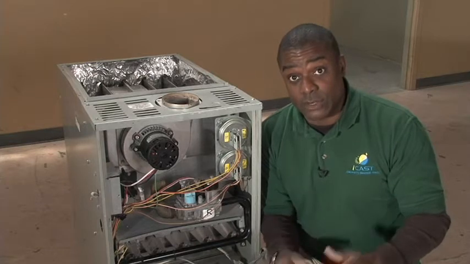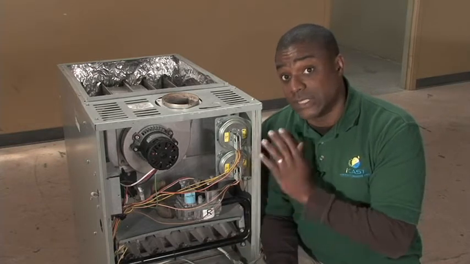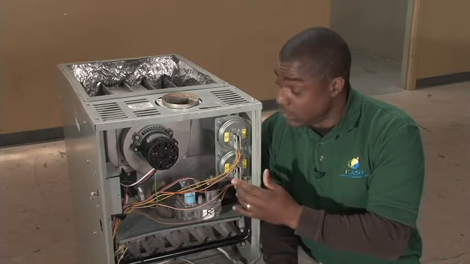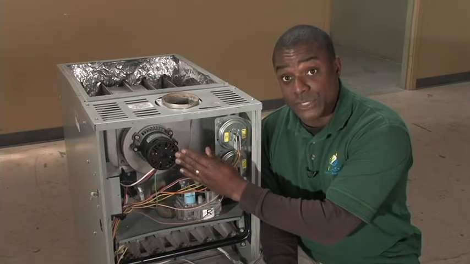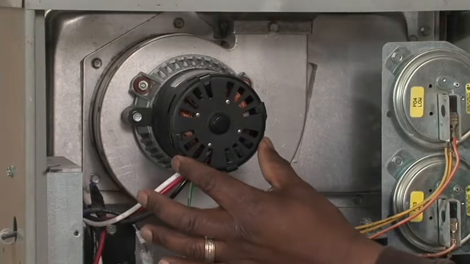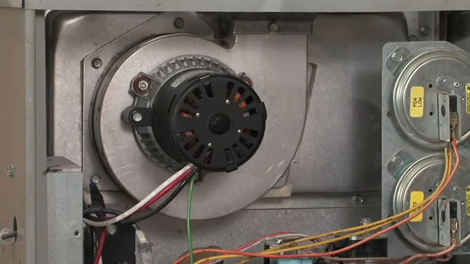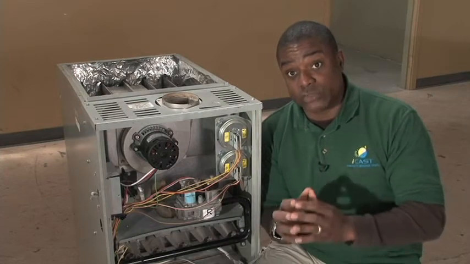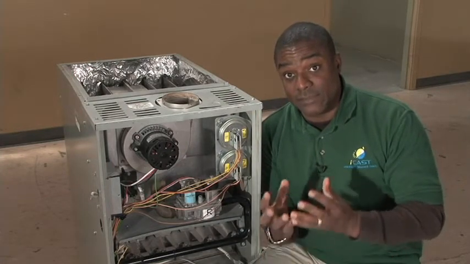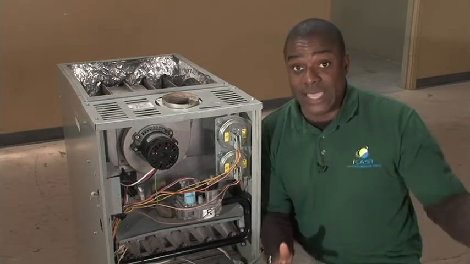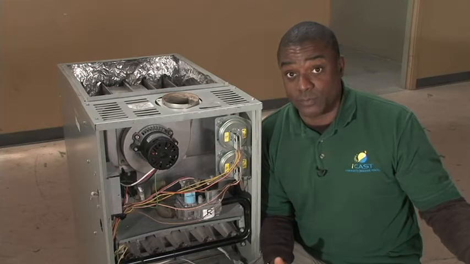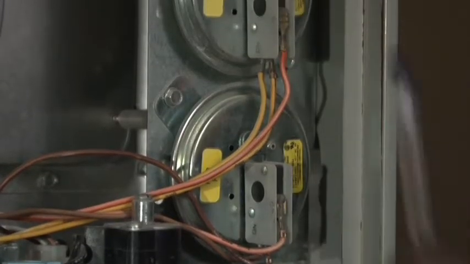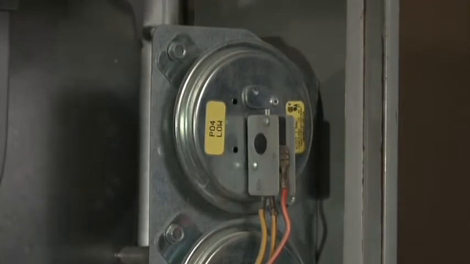Some of the differences are this machine doesn't have a draft diverter. Instead, we have a draft-inducing fan. What that fan does is it helps the combustion gas draft up the flue pipe and out of the house. That allows us to extract more heat out of the combustion gas than we can out of the 70% furnace. This is the high and low pressure switch. They make sure that the draft-inducing fan is operating properly.